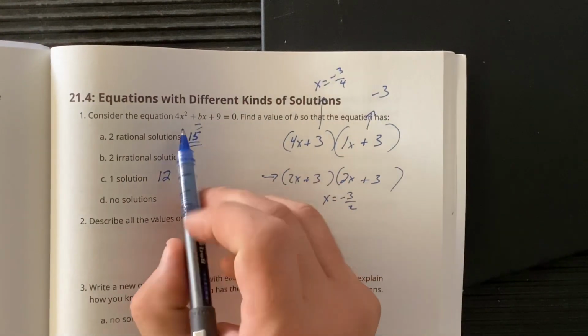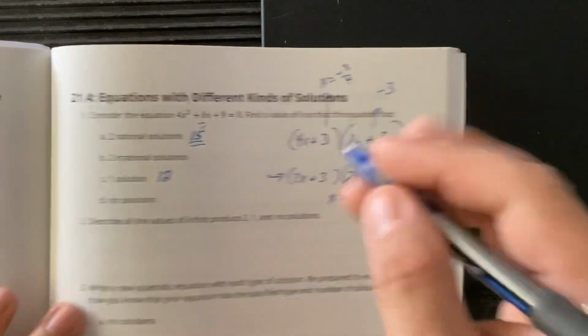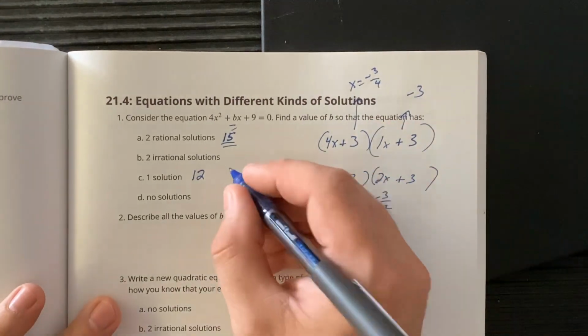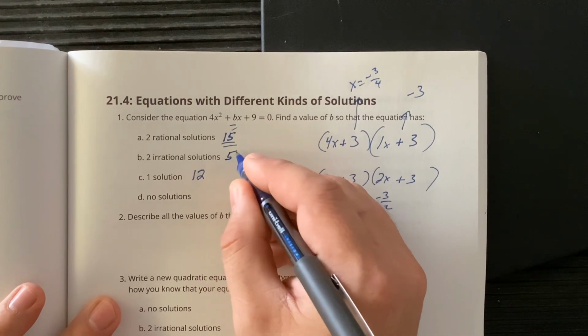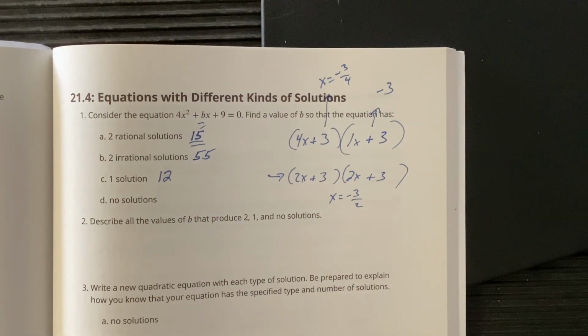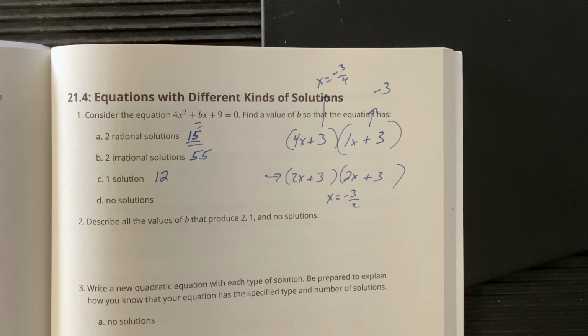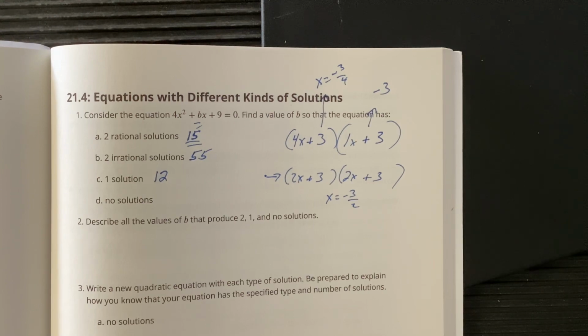So I could put in a huge number, factors of 4 and 9, that would get me to, I don't know, I could say like 55. There's no way to get to that factor. That would be irrational numbers. Pretty much anything that we haven't tried would work and give you something that's irrational, because you're going to have to say have a square root that doesn't work out.